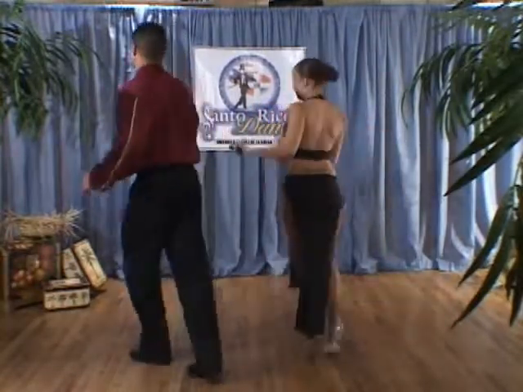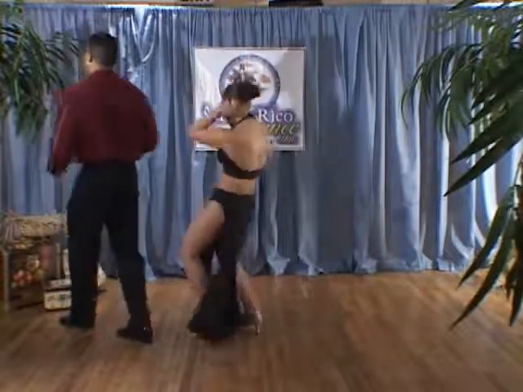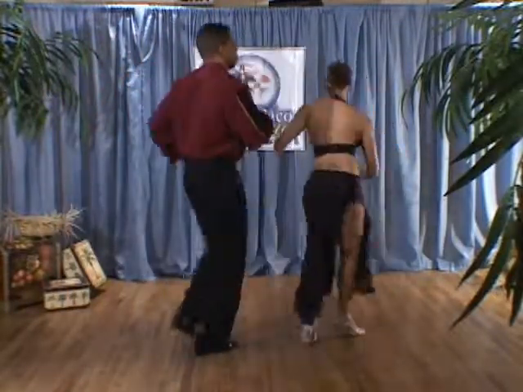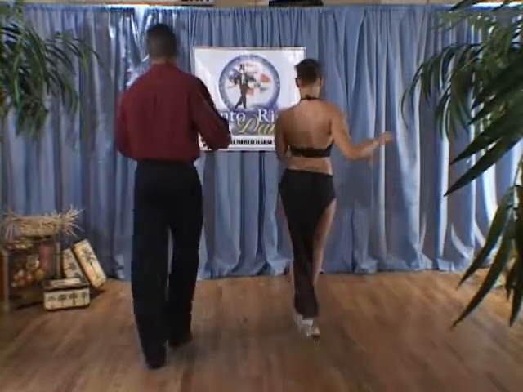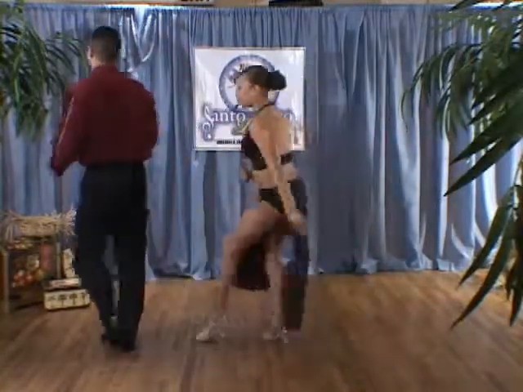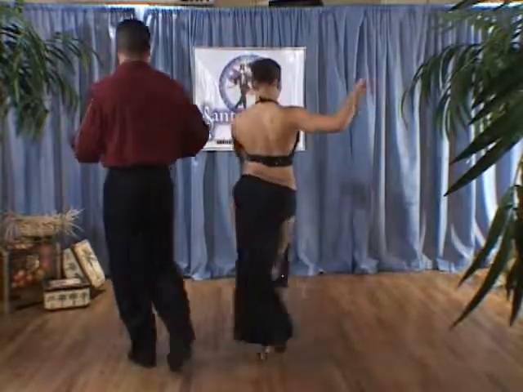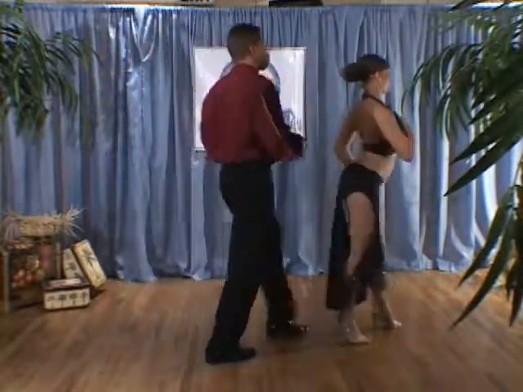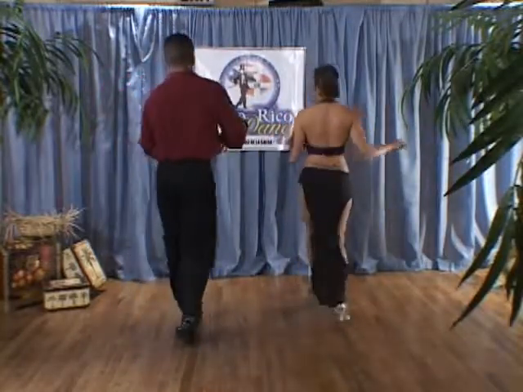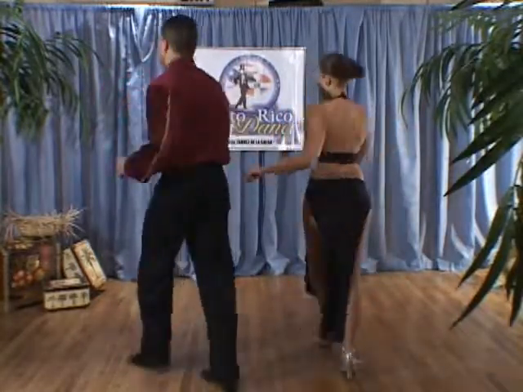5, 6, 7. 1, 2, 3, 5, 6, 7. 1, 2, 3. Notice the change of direction. To the left, basic, and to the right, basic. 1, 2, 3, 5, 6, 7. 1, 2, 3, 5, 6, go.